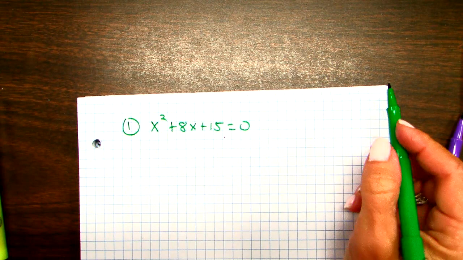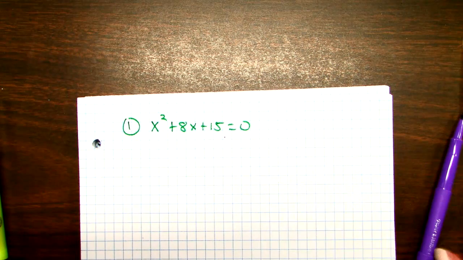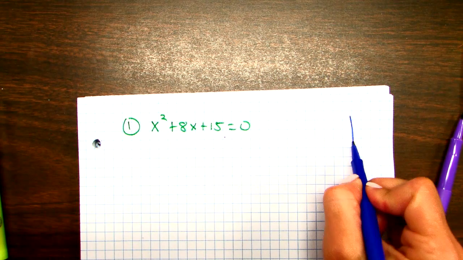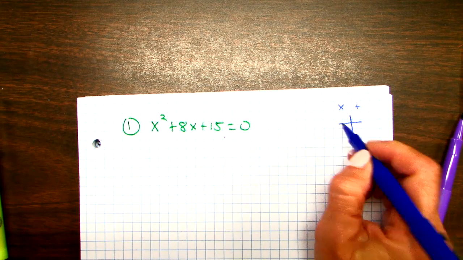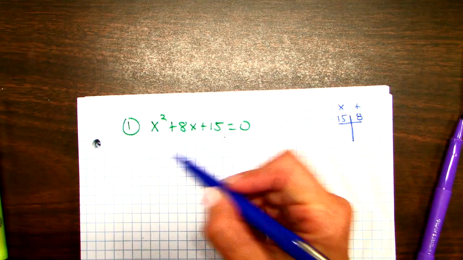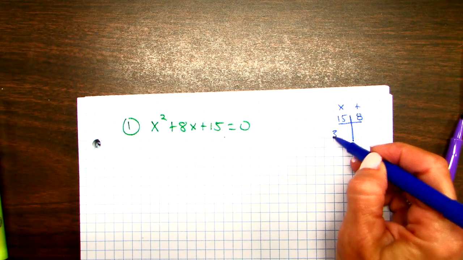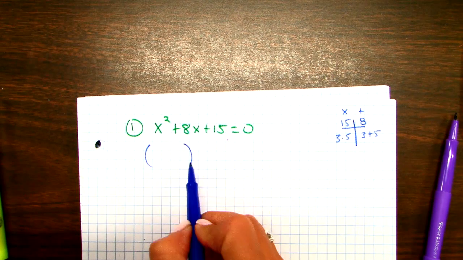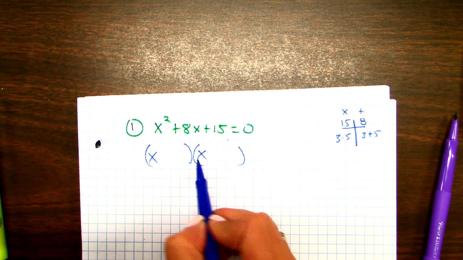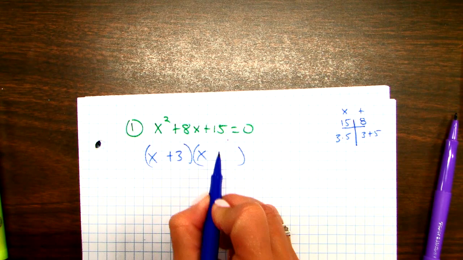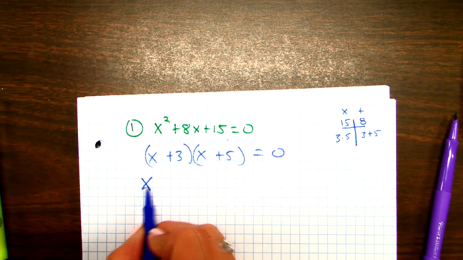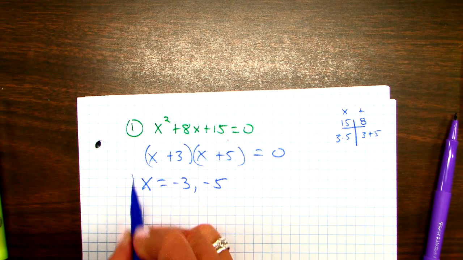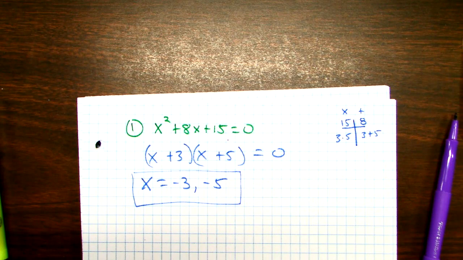Guys, as you're getting settled, just don't write this. I'm going to show you. I could have solved this by factoring. You would get the same answer. It's just 2 different methods. Numbers that multiply to get 15, add to get 8 would be 3 and 5. When I factor that, you don't have to write this. This is not a factoring assignment. And I bring plus 3 and plus 5 over, and I set them equal to 0. This would be my solution. And I'm going to show you when we do quadratic formula, we're going to get the same answer. Okay? Some problems, you have more than one method of solving them.